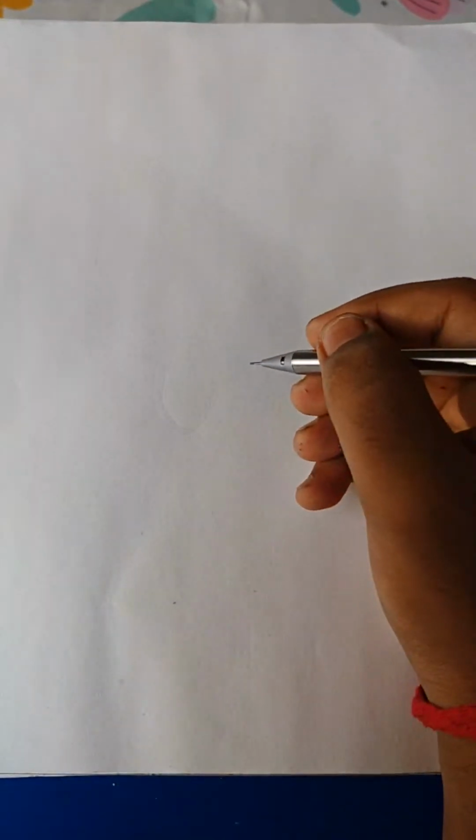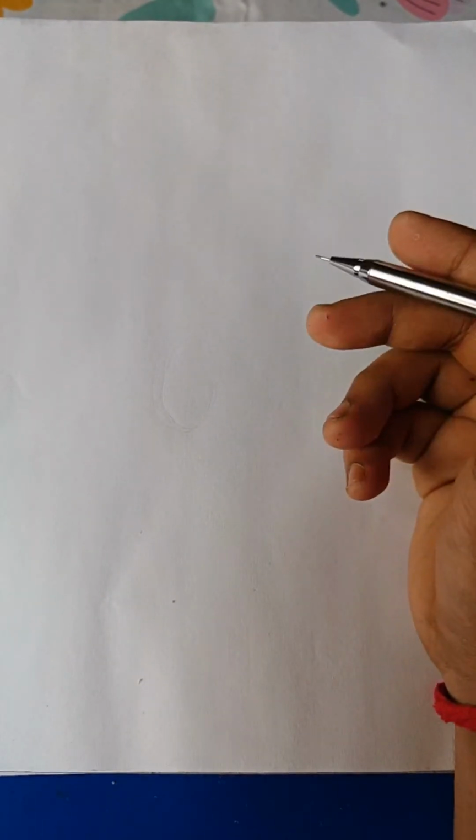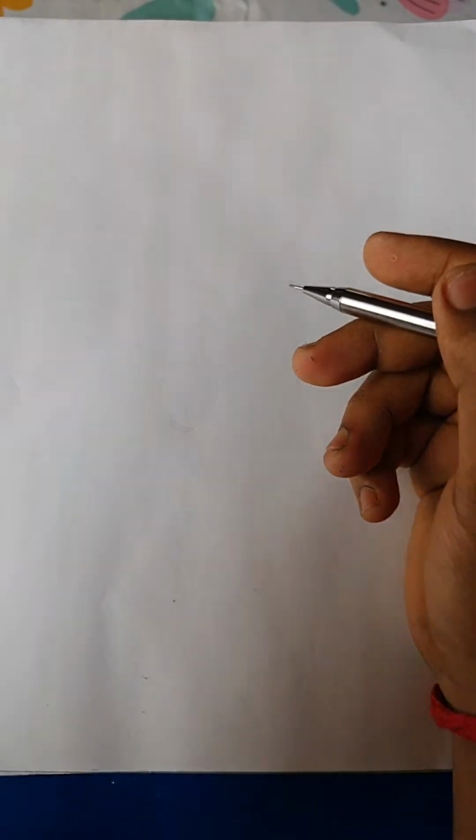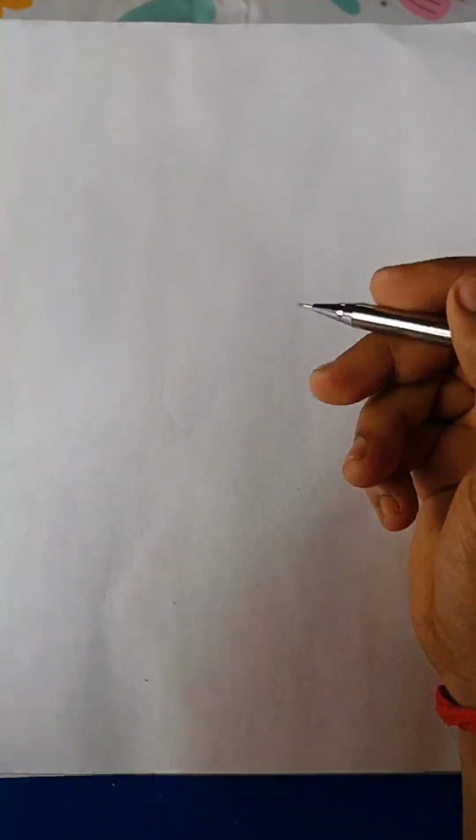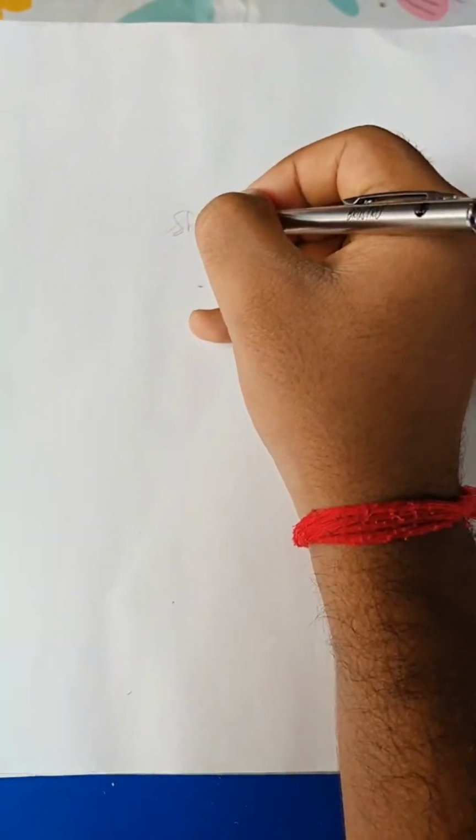See, from basics we start how to draw anime. I want to tell you that we will start from basics, right? So we will start from drawing shapes.